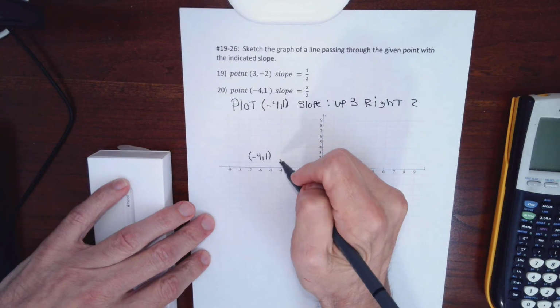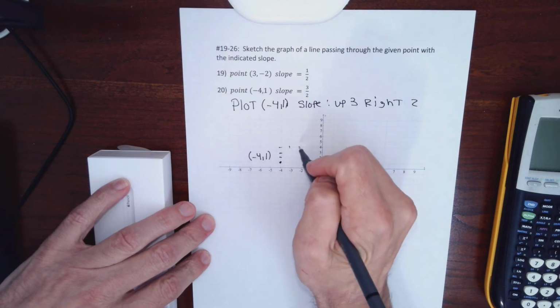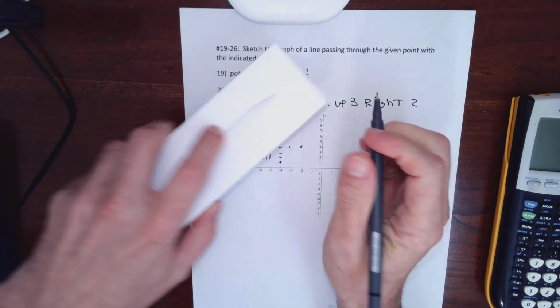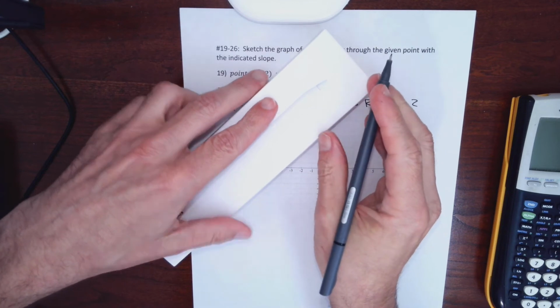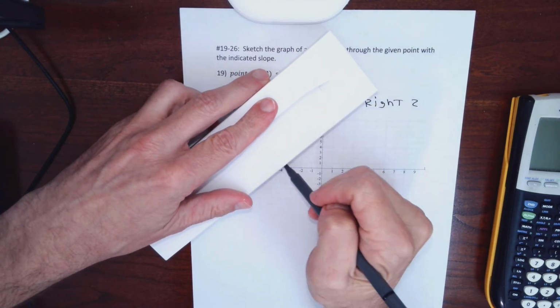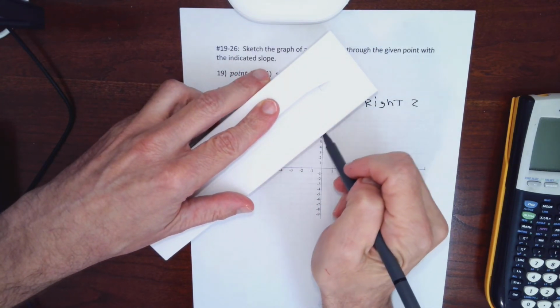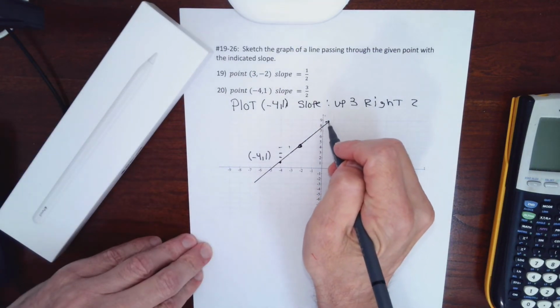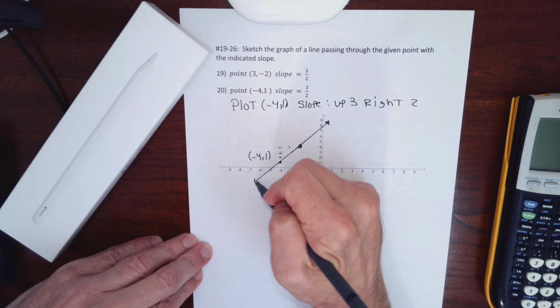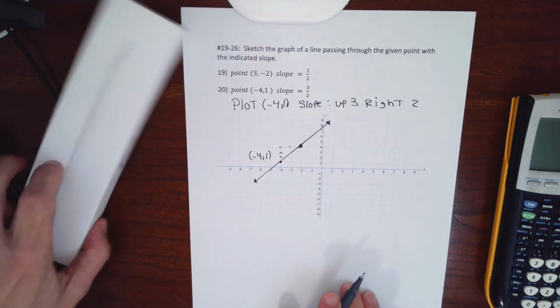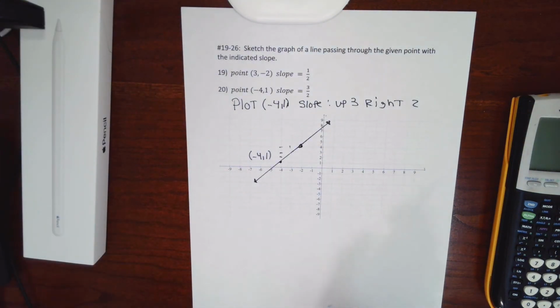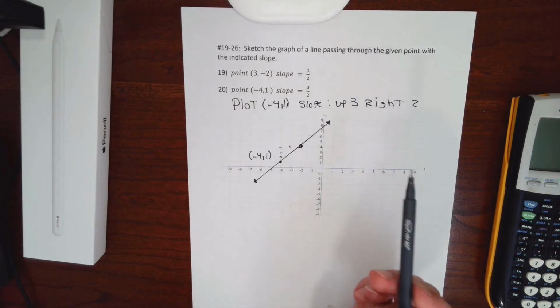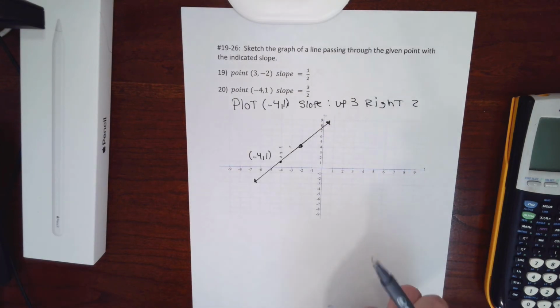So now I'm going to go up 1, 2, 3, right 2, plot a point. Don't have a ruler handy, but I have this Apple Pencil 2 box that's sitting here. I guess it'll work as my ruler. You can't even go through the points. You really should go through the points, but hardly that big of a deal if you're close, but not exactly there. So that looks good enough for me. I did exactly what I needed to do. I sketched the graph using the strategy of plotting the point and using the slope.